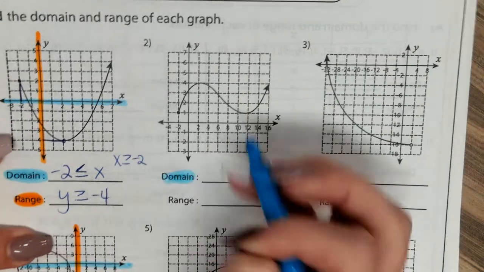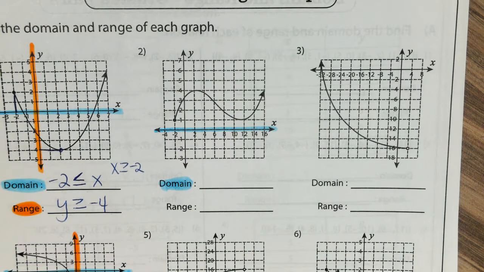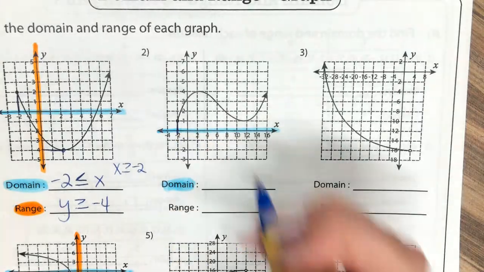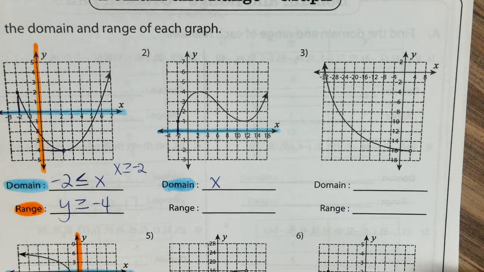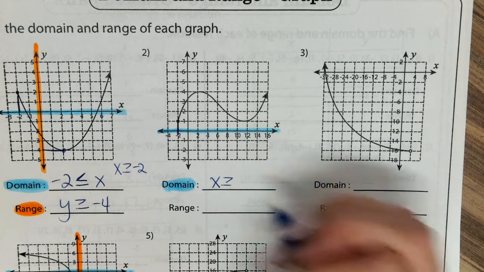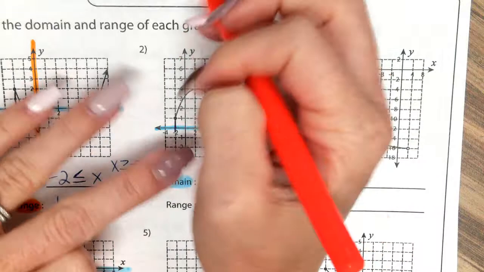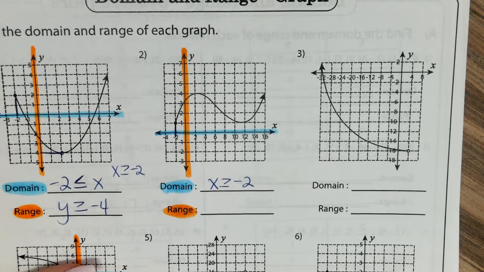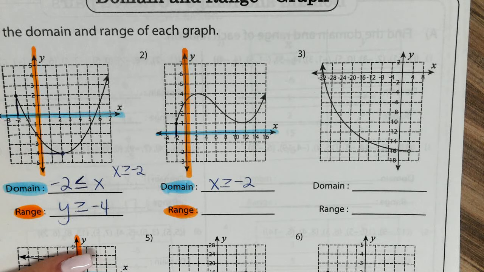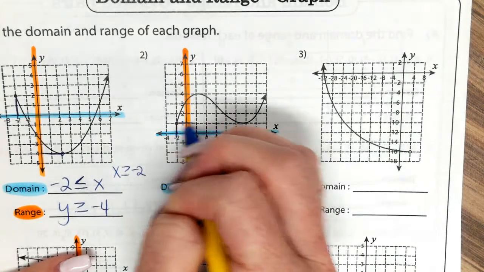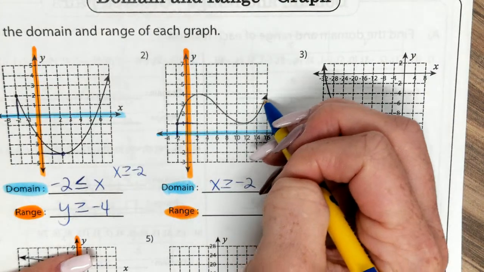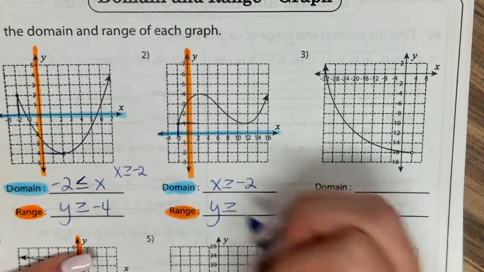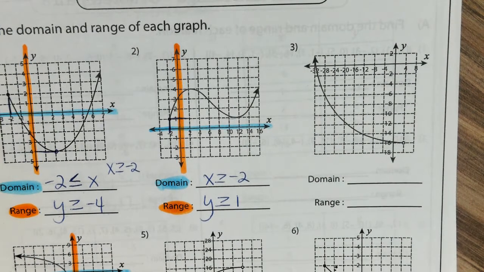See how you did. I did domain blue, so I highlight the x-axis. Did it have a lowest or highest spot? It had a lowest spot, and what was that spot at? Negative what? -2. So x has to be greater than or equal to -2. Highlight the y-axis. Did the y-axis have a lowest or highest spot? Lowest. What was the lowest it ever went? And then it's going to keep going forever, yes, after that? So y is what? Greater than or equal to 1. Are y'all starting to get the hang of it?